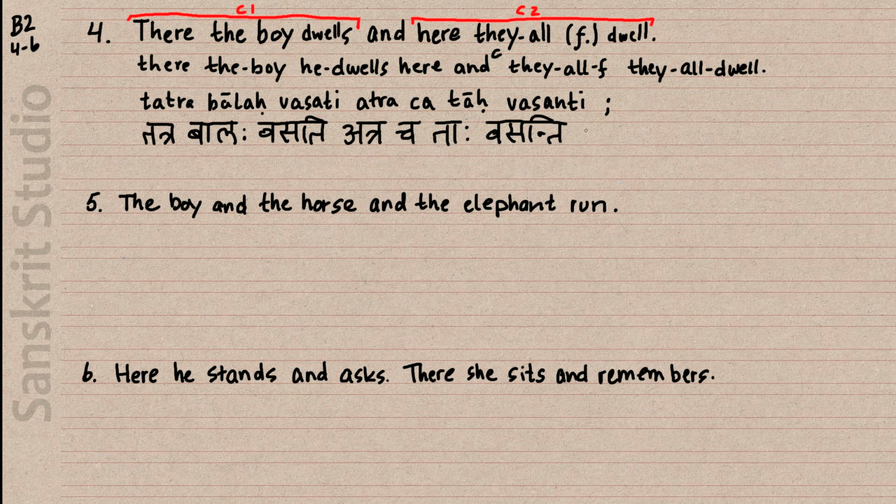Like that. Okay, good. Let me proofread it while I'm here. Atra balaha vasati, atra cha tatra vasanti. Okay, it looks good. Number 5, the boy and the horse and the elephant run.